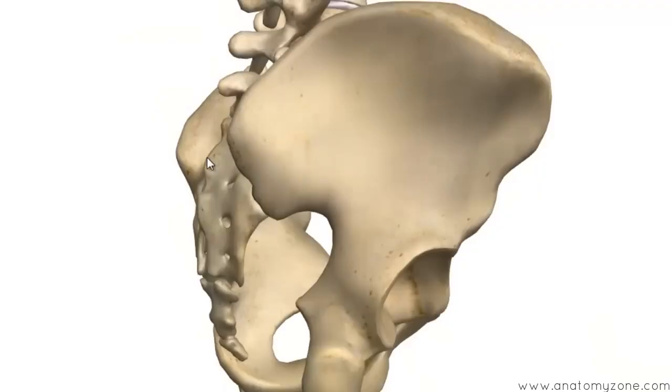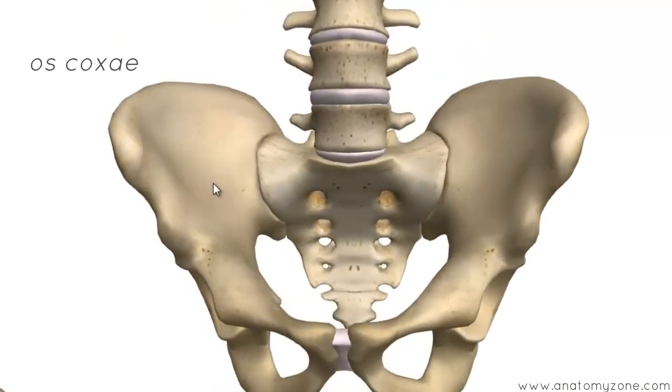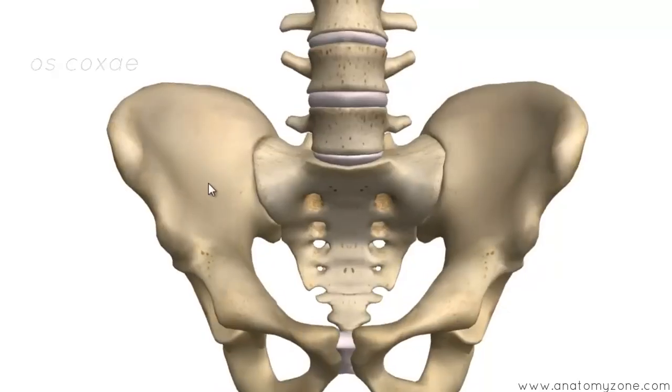These two hip bones are actually called the os coxae. This comes from the Latin, where os means bone and coxae means of the hip. So it's the bone of the hip bone. So you've got two hip bones, a sacrum and a coccyx.